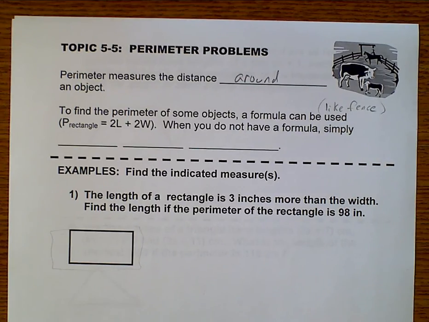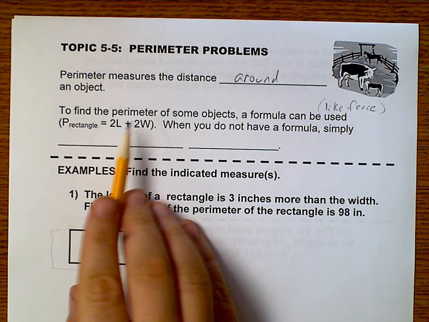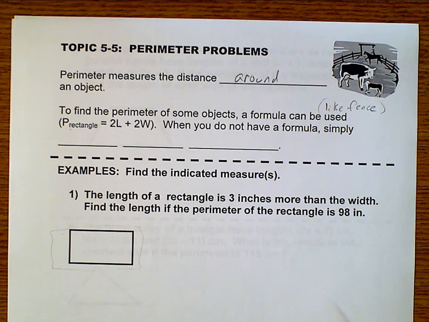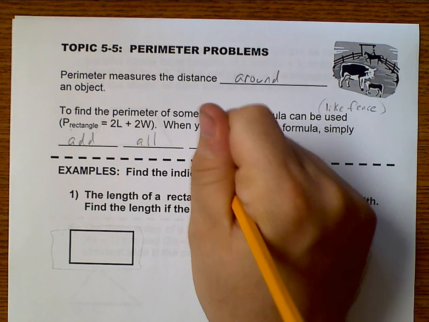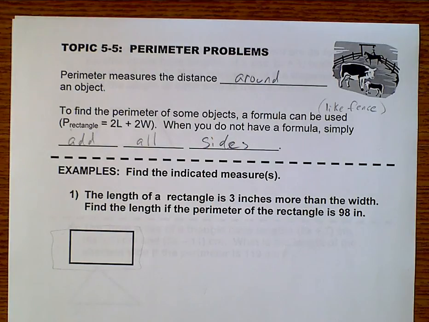Now, for most objects, we have a formula to solve the perimeter of a rectangle. That formula is that the perimeter of a rectangle equals twice the length plus twice the width. Most of the time we don't have a formula, and so we simply add all sides. And even if you have a rectangle, adding all sides will work, so that's what we're going to stick with.